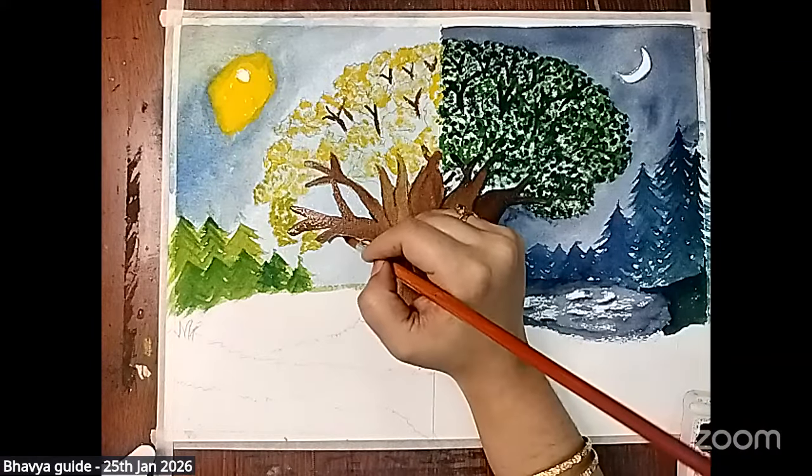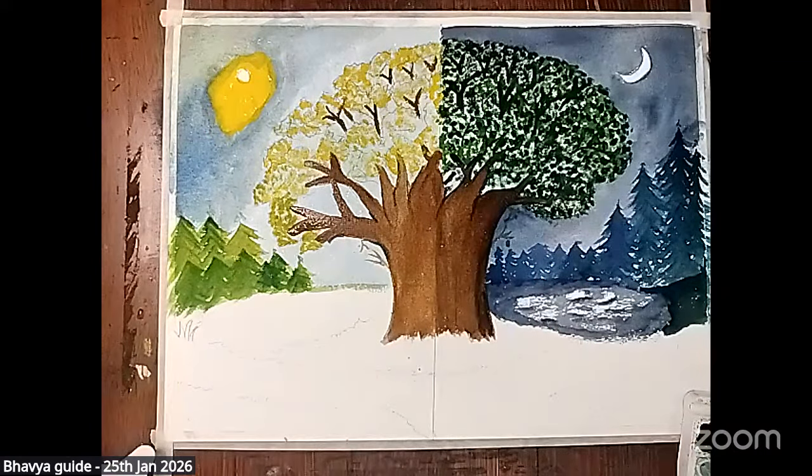Okay. Now it is dry. Now you can take green. Emerald green you need to take. Take emerald green and mix it with yellow.